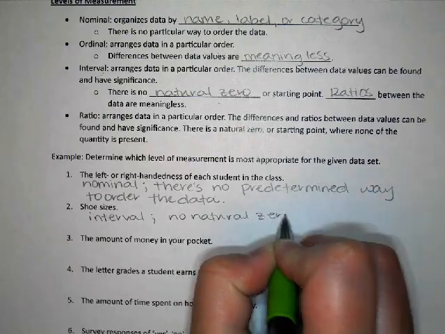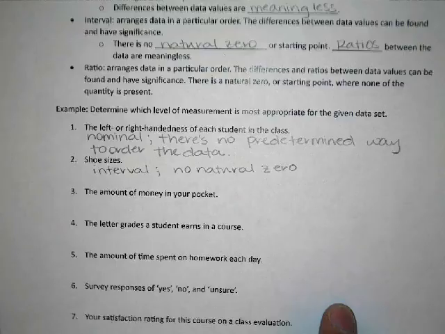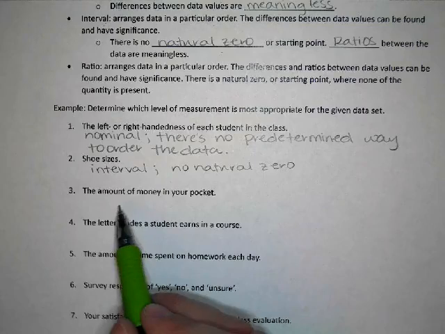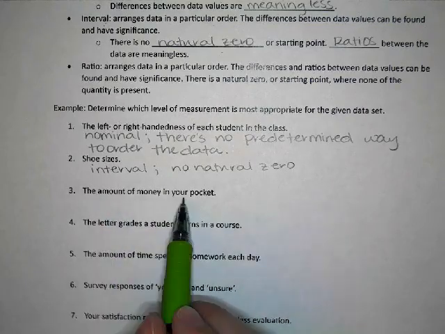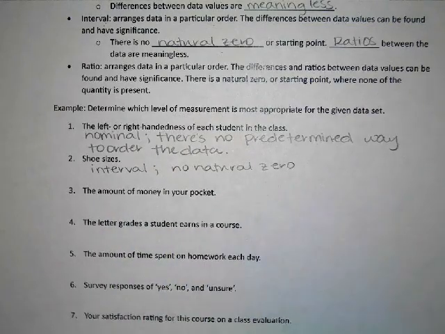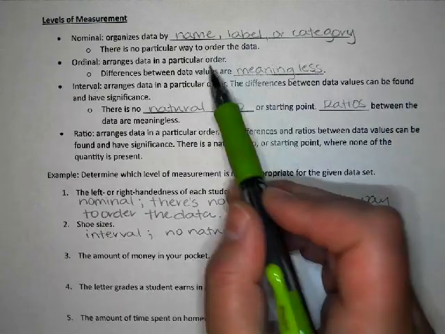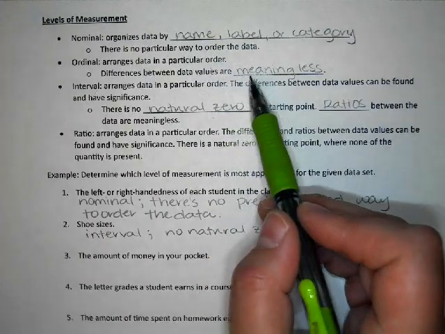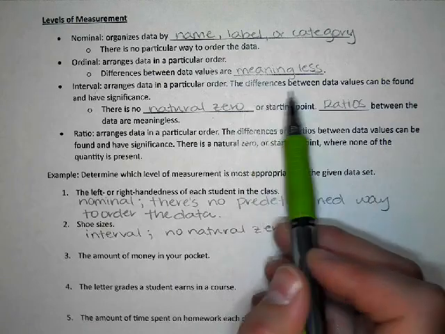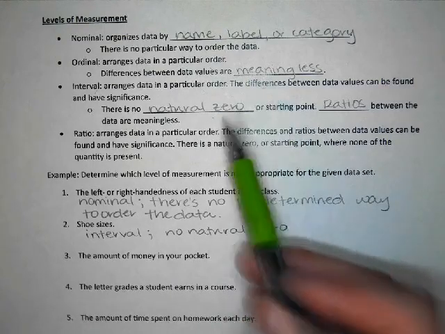All right, next, the amount of money that's in your pocket. So this one, your data is going to be in a particular order. It's definitely numeric. Here, there's differences between the data. I know the difference between $5, $10, $15, $20. Ratios are going to make sense.